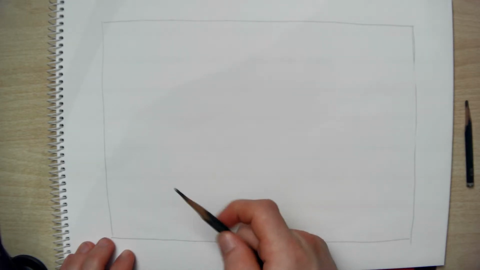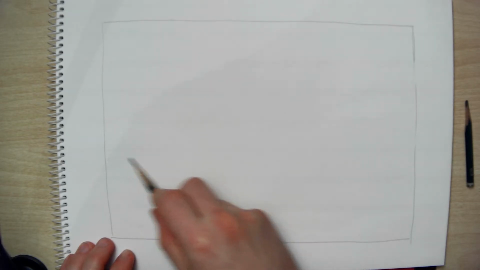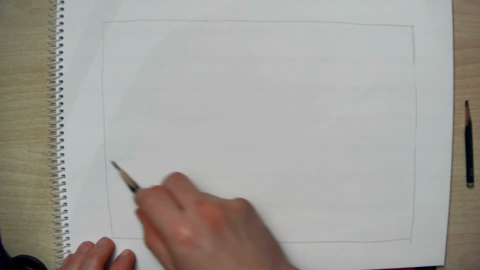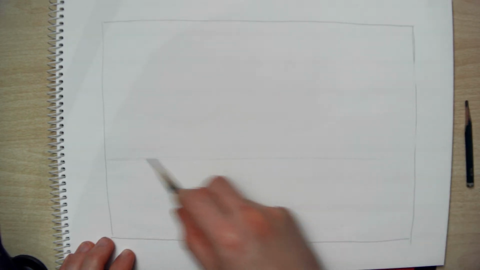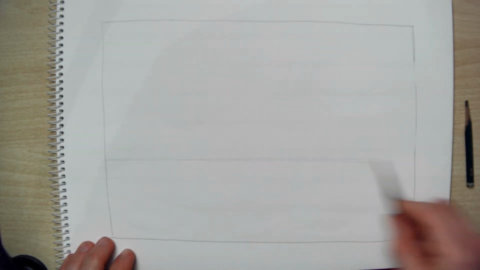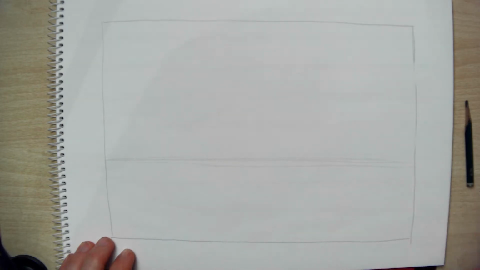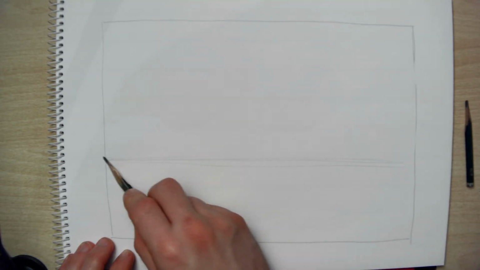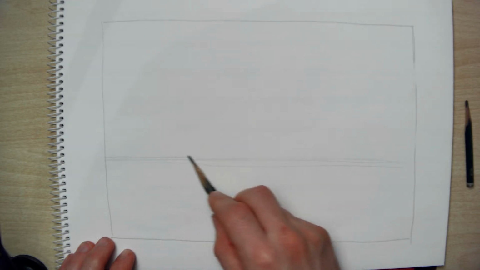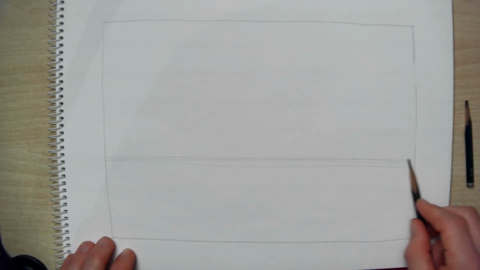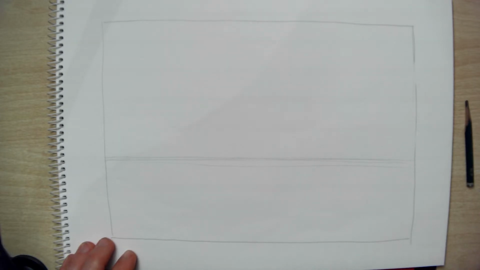Okay, so today I'm going to need a horizon line. That's going to be about here, maybe a little more horizontal. Let's try this. Okay, I'll take it.